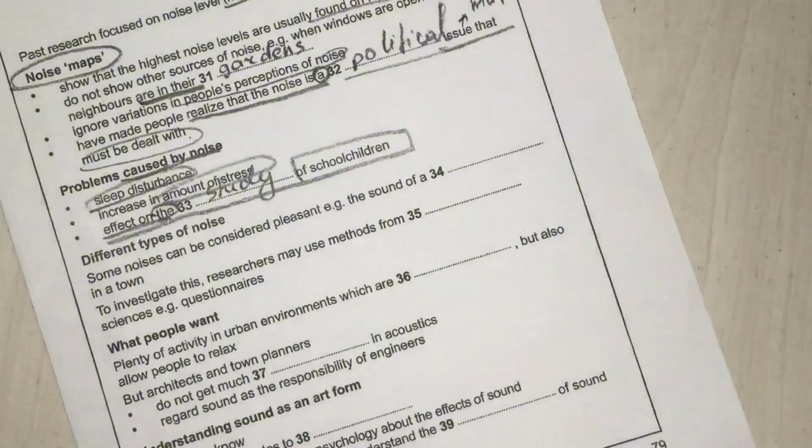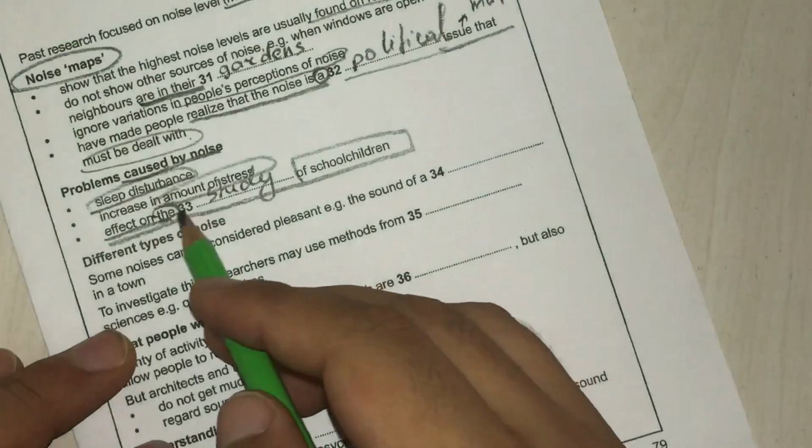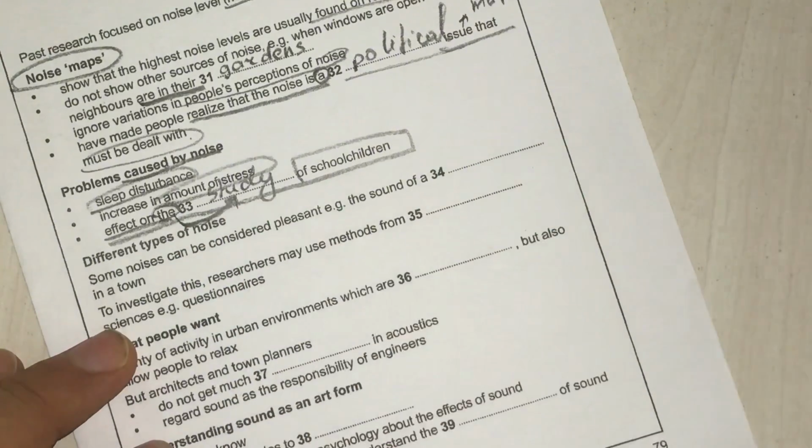I just paused the video again. As you could hear, the speaker said that if they don't have a quiet place, their work will suffer. So the answer is going to be study. Here it is a noun. We have the article before it, so it implies this one. Okay, I'll play it again.